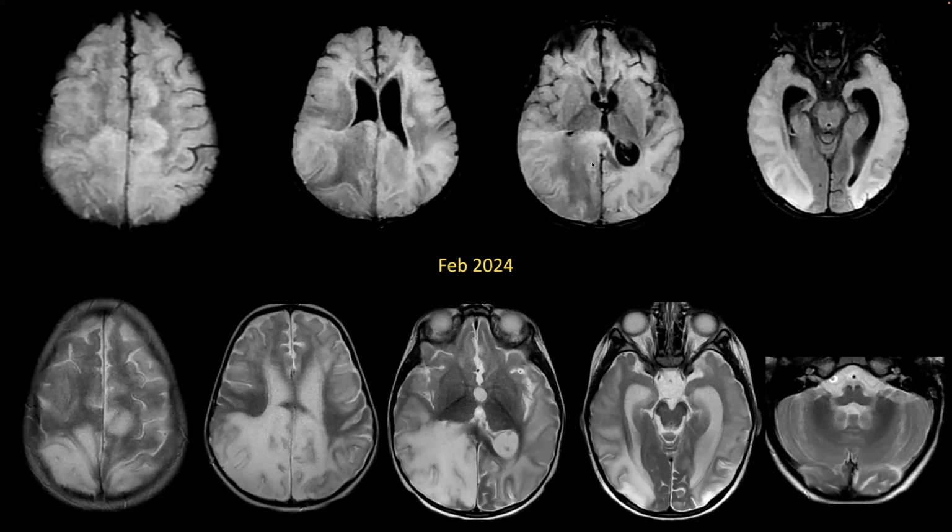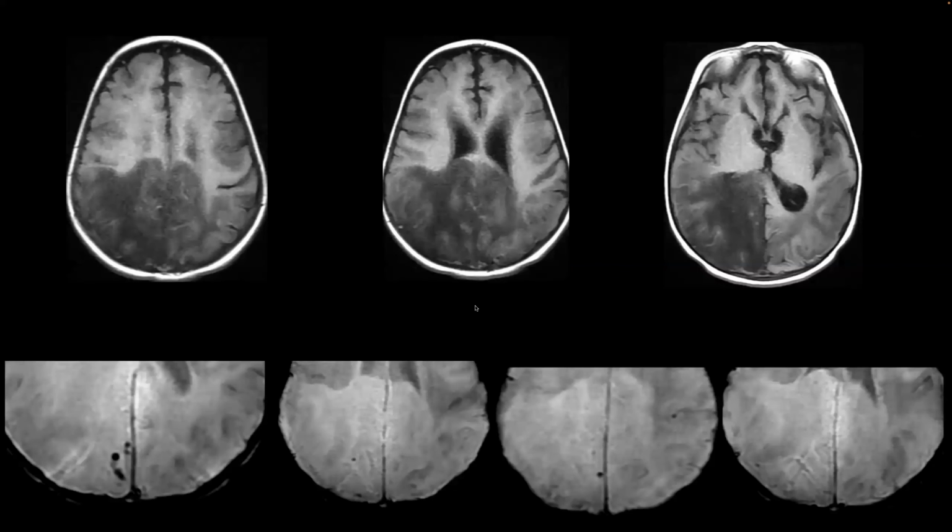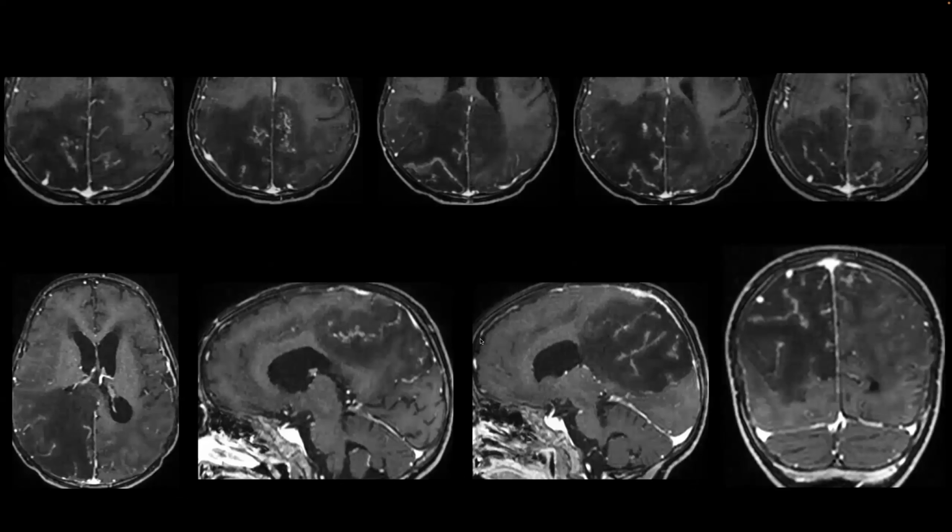So in February 2024, we had these progressive changes in the bilateral cerebral hemispheres, predominantly the posterior hemispheres. You have some degree of mass effect on the right temporal-occipital region, going up to the corpus callosum and the lateral ventricles. The confluent changes in the bilateral hemispheres. This is non-contrast T1, and you can appreciate some degree of sulcal T1 hyperintensity, some cortical laminar necrosis, and on the SWI sequences, some microhemorrhagic foci in the bilateral hemispheres, predominantly in the right parieto-occipital lobes.